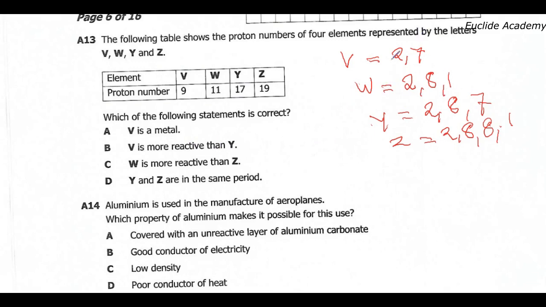So V is more reactive than Y could be the answer, because yes, they've got the same number of electrons in the outermost shell, but this one is on top of this element, so this one will be more reactive. This is a halogen, and halogens get more reactive as you go up the group, which is different from alkali metals. They are more reactive as you go down the group, so this one will be the answer.